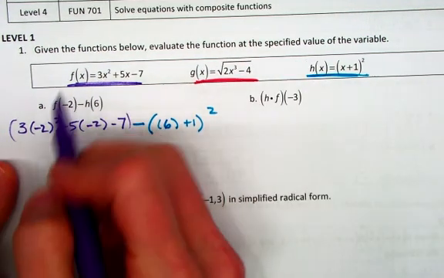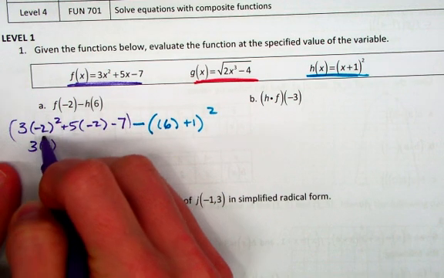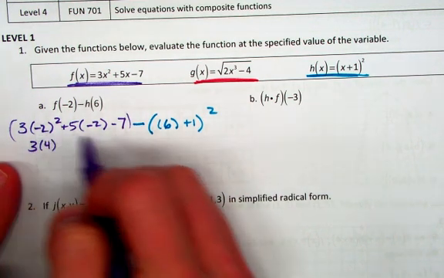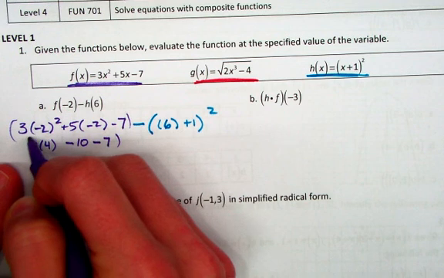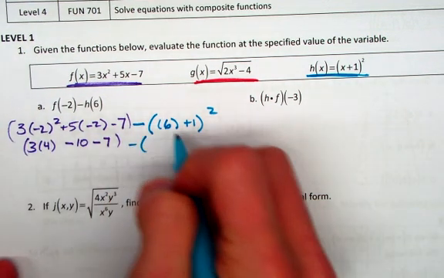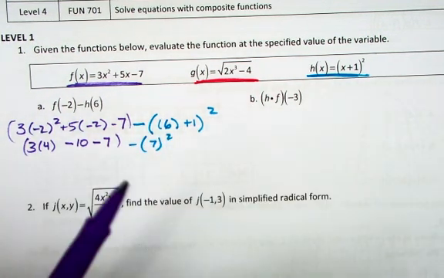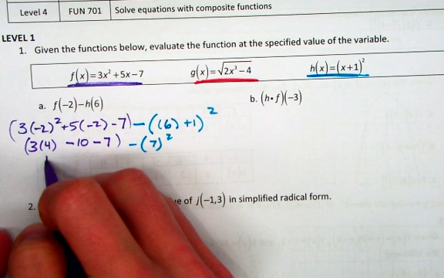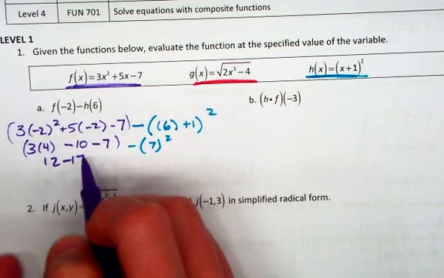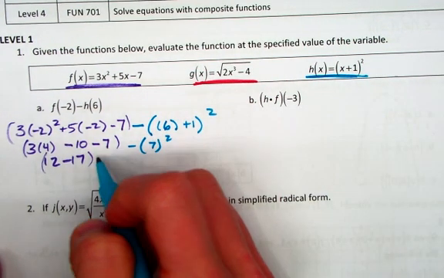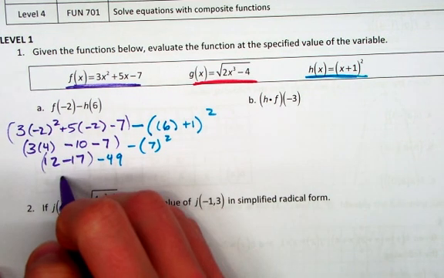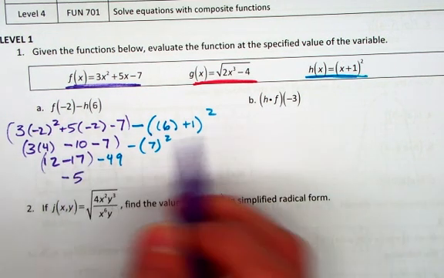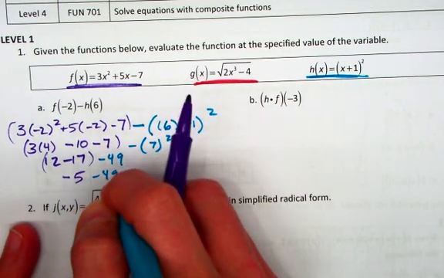So then I'm left with 3 times 4, because negative 2 times negative 2 is positive. And then this is going to be minus 10 minus 7. Minus 6 plus 1 is 7 squared. So this is 12 minus 17. This will be minus 49. So then we get negative 5 minus 49.